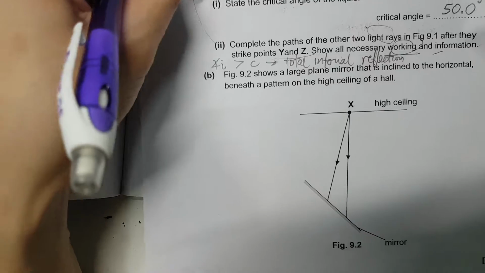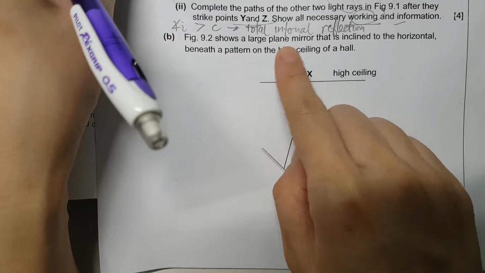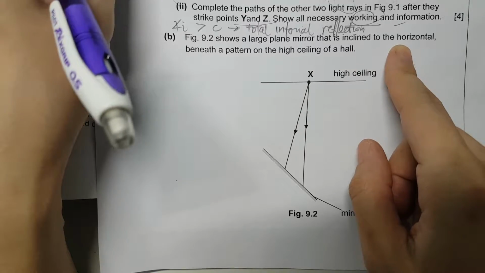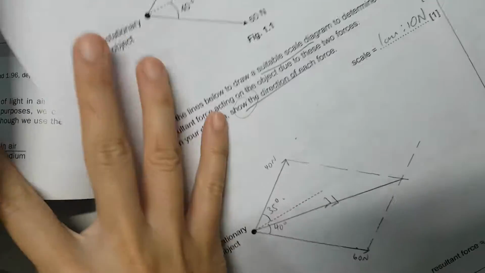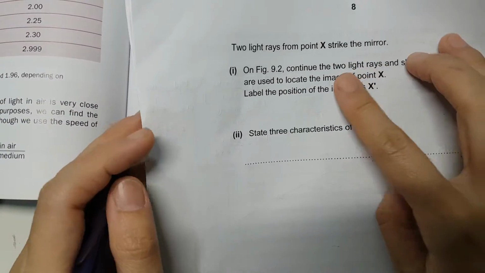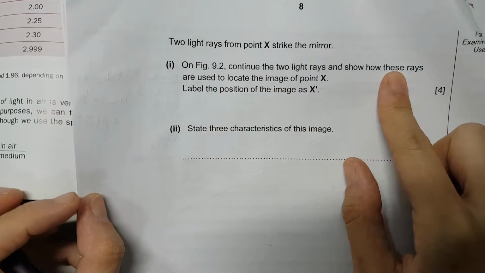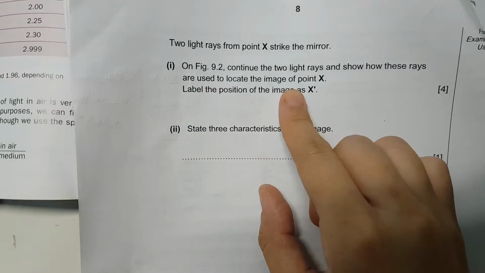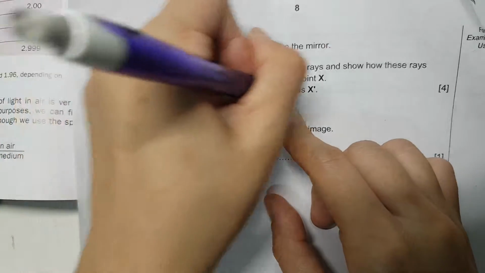Okay, let's draw this. It shows a large mirror plane inclined to the horizontal beneath a pattern of high ceiling. We are supposed to draw 2 light rays striking the mirror. On the figure, continue the 2 light rays and show how these rays are used to locate the image of point X. Label the position of the image.